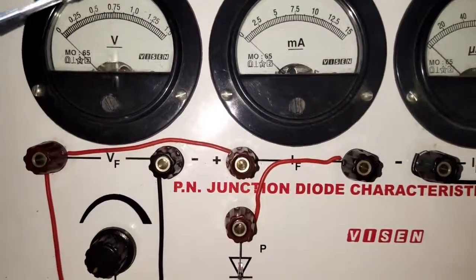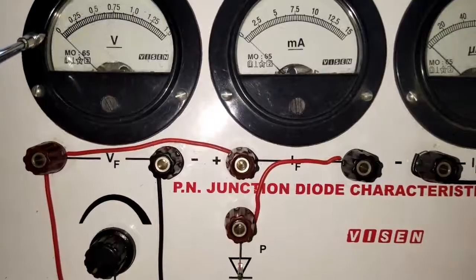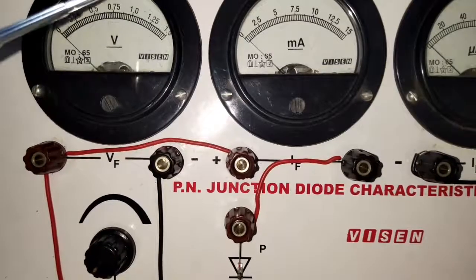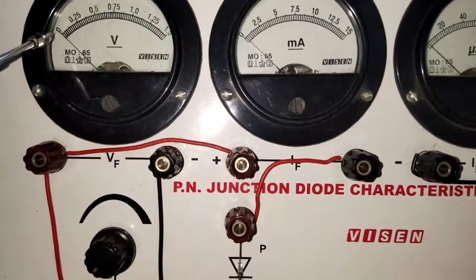When you see this voltmeter, the range of the voltmeter is from 0 to 1.5 volts, and between 0 and 0.25, there are 10 divisions. So the least count, please post the least count of this voltmeter used for forward biasing in the chat box.